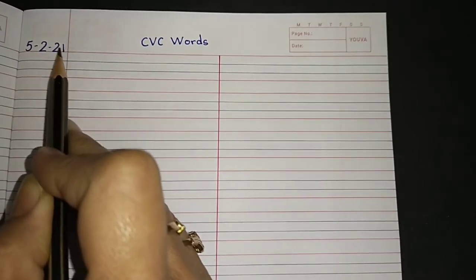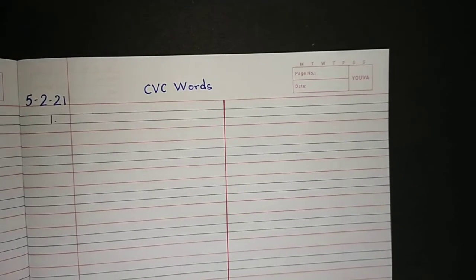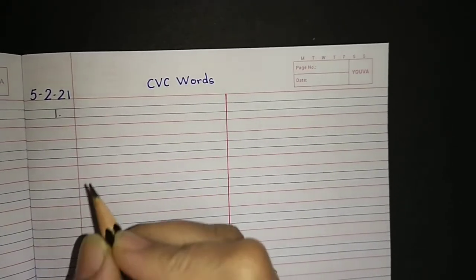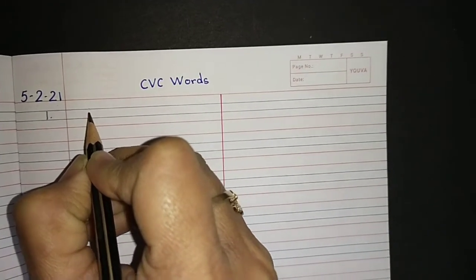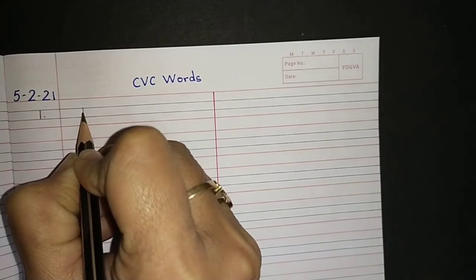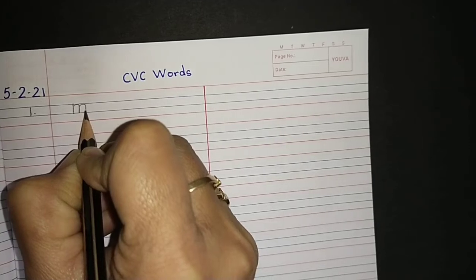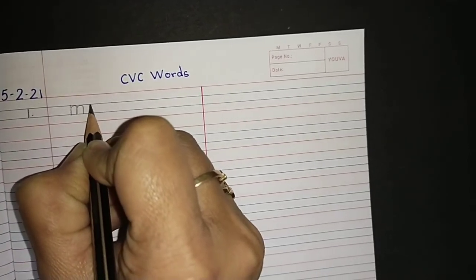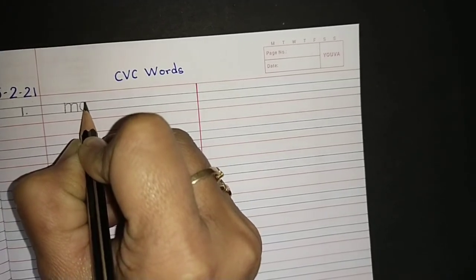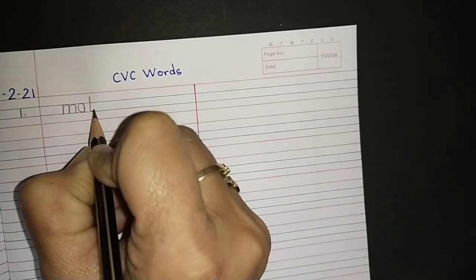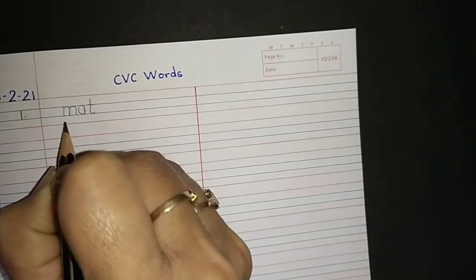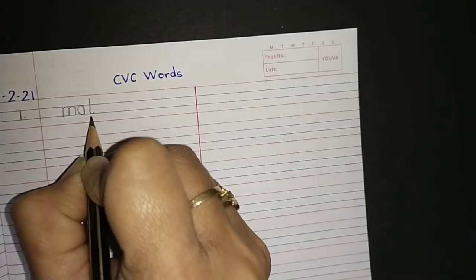First, we will write today's date, that is 5-2-2021, 5th February 2021. CVC words. First we will write mat, M-A-T, mat. For alphabet M, we will make a standing line, go up, make a curve, come down standing, go up, make a curve, come down standing. For A, we will make a C curve, then go up, come down standing. For T, we will make a standing line, then a small curve and a slipping line on first blue line. M-A-T, mat.